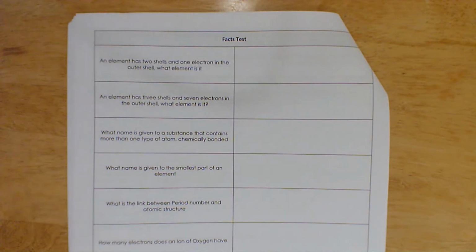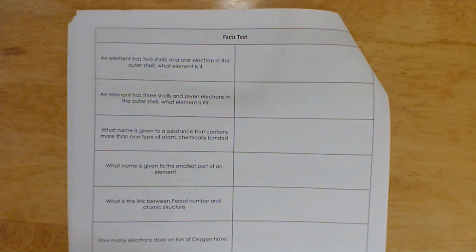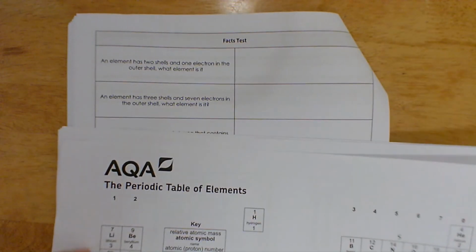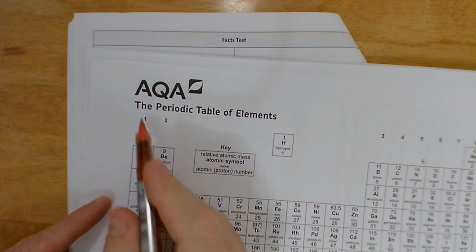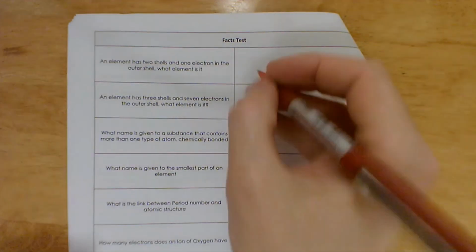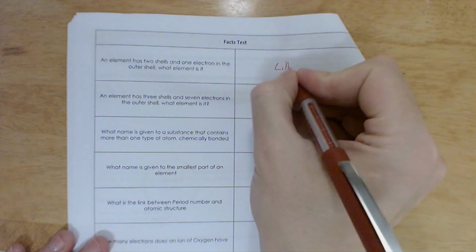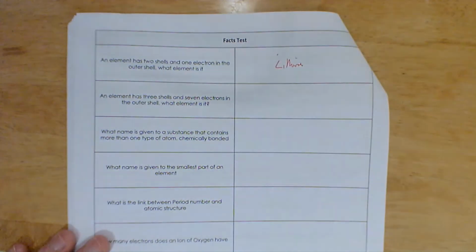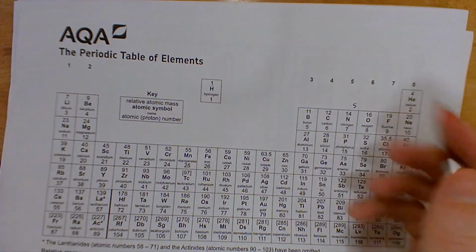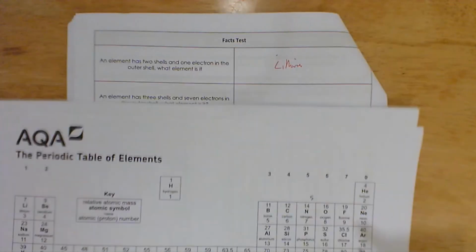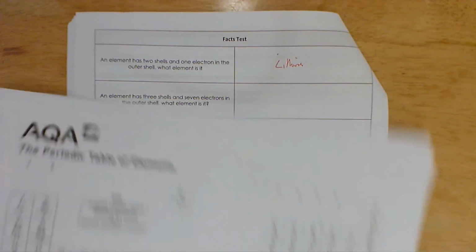So an element that has 2 shells and 1 electron in the outer shell. So quick look at the periodic table. We're looking for something that's in period 2 and group 1. So period 2, group 1 is lithium. An element that has 3 shells and 7 in the outer shell. So that is period 3, 1, 2, 3, and 7 in the outer shell is group 7, which makes it chlorine.